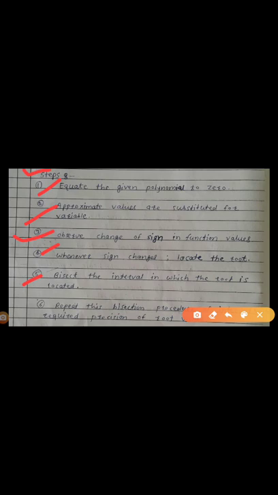And the last step is to repeat the same procedure up to the required iterations, that is 2 or 3. So in this manner, these 6 steps are present to solve any equation by using the bisection method. Now we take one example.